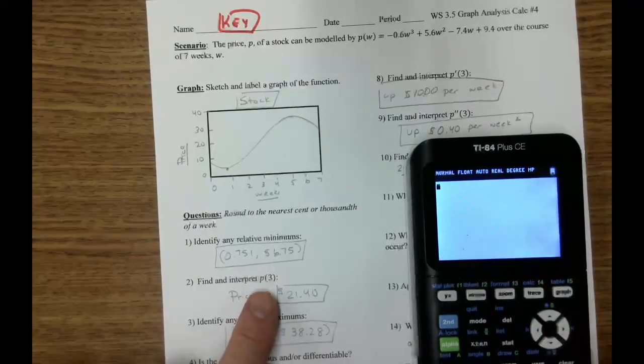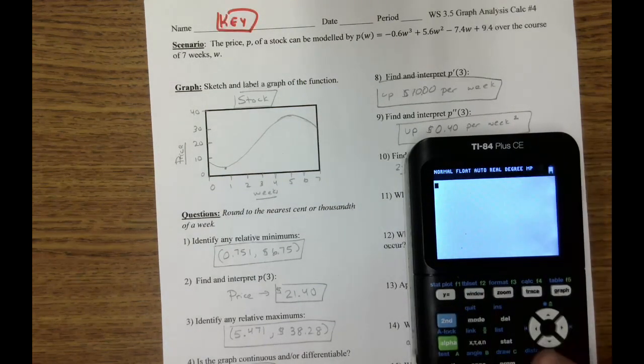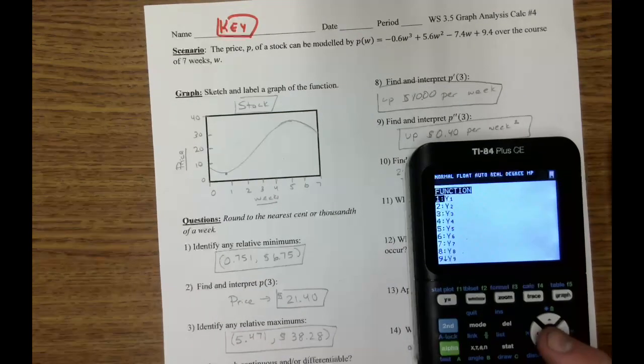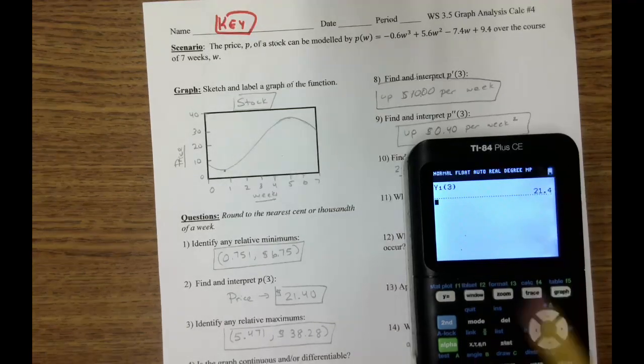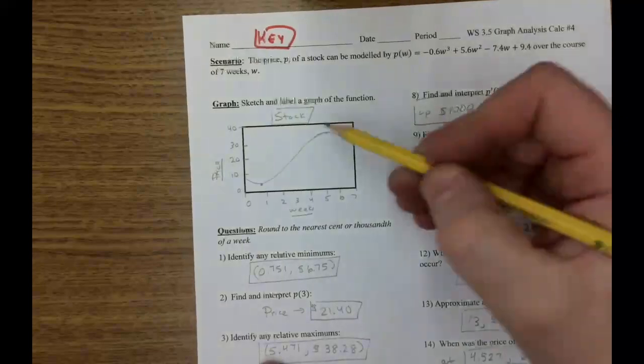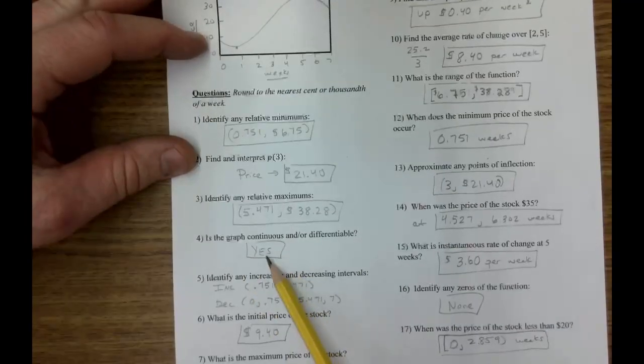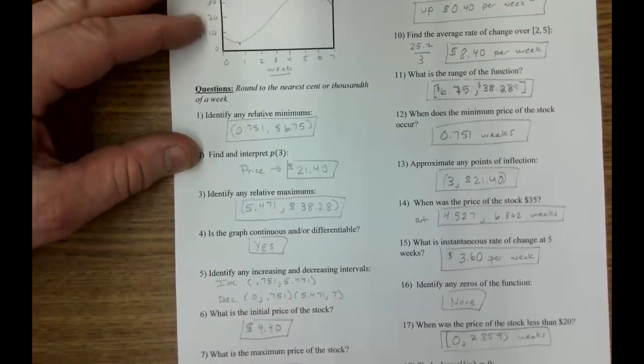P of 3. Well, what's the price at 3? Again, if you want to trace it, you can trace it over to 3, which is about $21. However, it's better to go to the home screen, pull up the variables, Y1, and input 3, $21.40. Relative maximum, well, that's this point up here. Do the same logic we did up there, those same steps. Continuous and differentiable. It is continuous, it is differentiable.